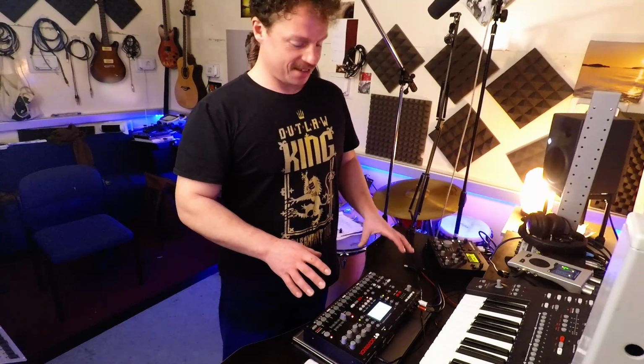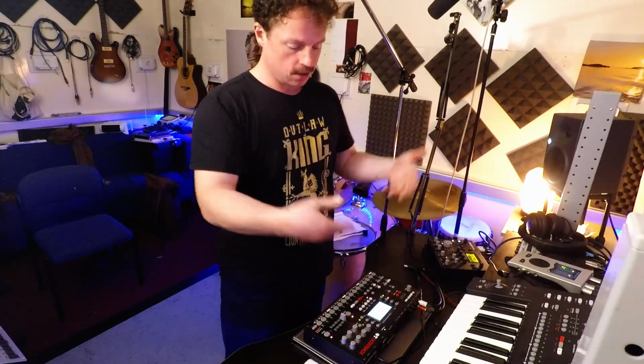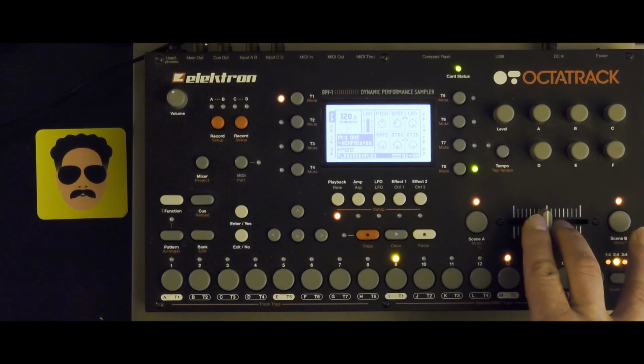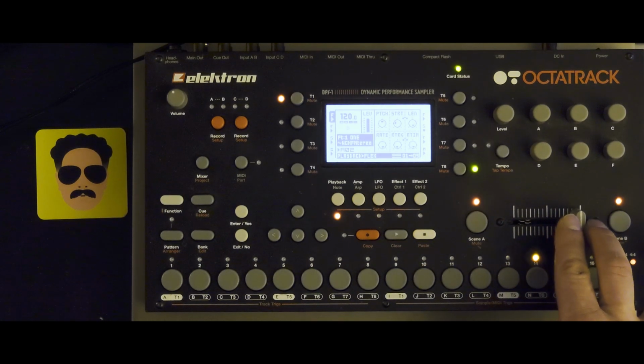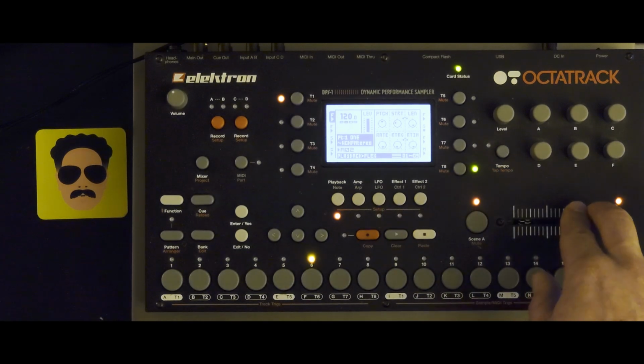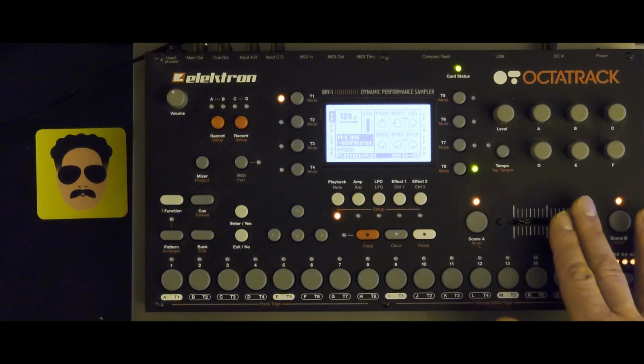Crazy stuff. You can do all sorts of things with it. I've manipulated the music from the entire film, and I've just taken sections of it and parameter locked it and put it into the Octatrack, and this is what happens. Crazy. This is another track of the music.